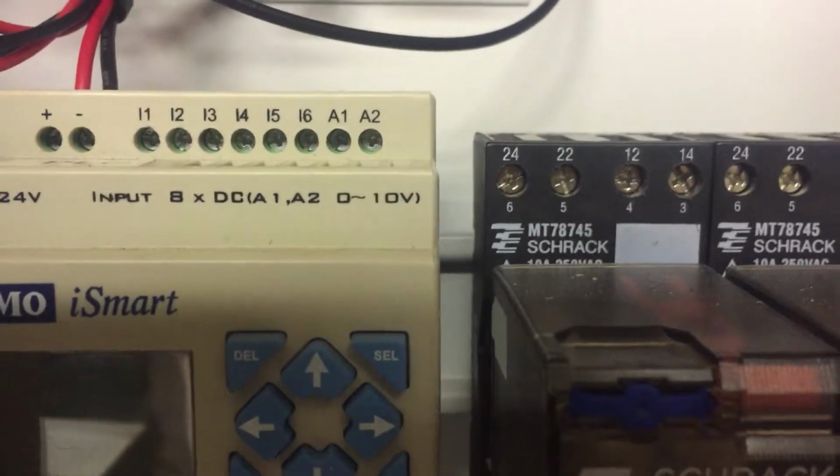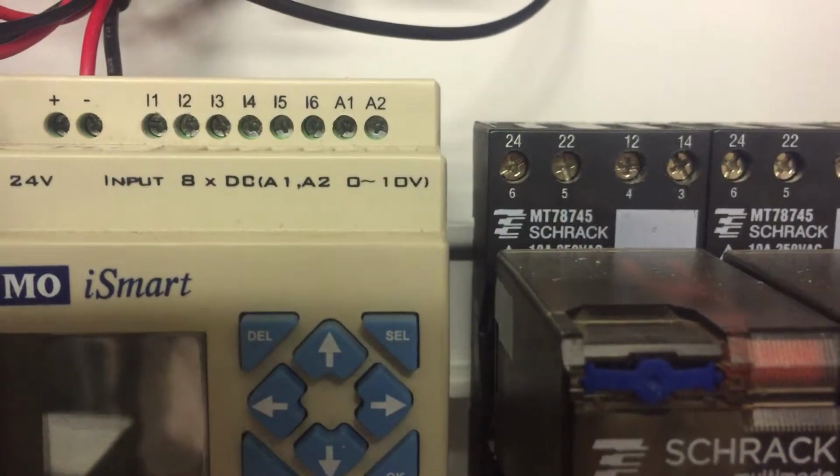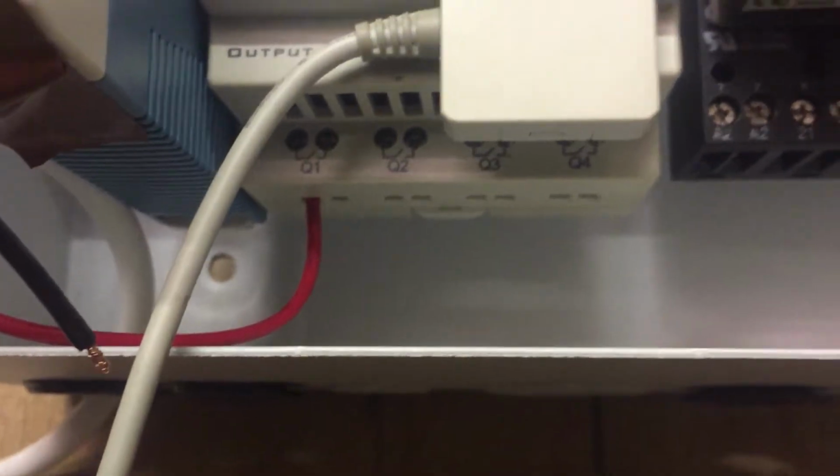As you can see, it has 6 inputs, I1, 2, 3, 4, 5 and 6, and 4 outputs, which are labelled here as Q1, Q2, Q3 and Q4.